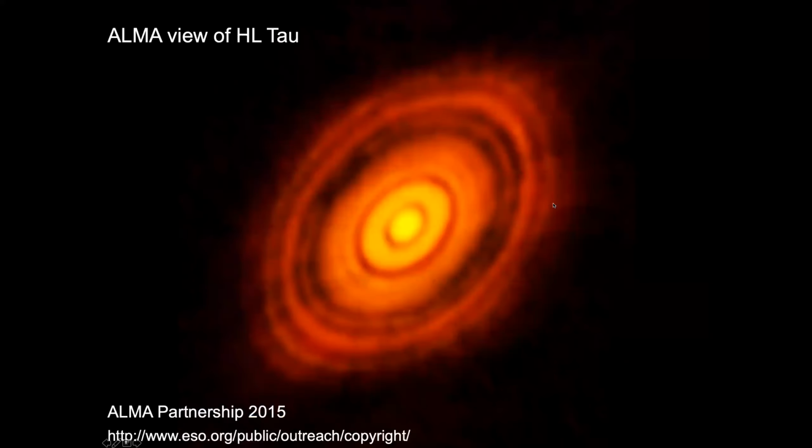And then, of course, we arrive at this beauty that is the HL Tau disk that was imaged with ALMA in 2015. And now with ALMA, you see all kinds of details. You have not just your flattened disk, but you start to see rings and structure, asymmetric rings, little rings that get bigger on one side, smaller on the other. They're very complex structures.